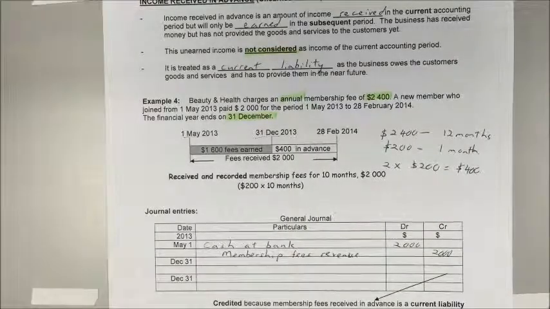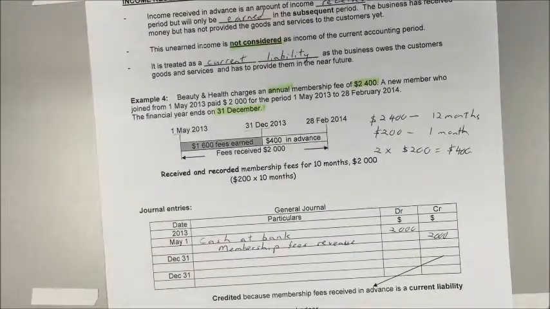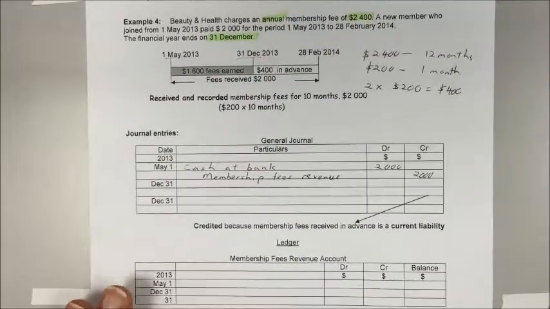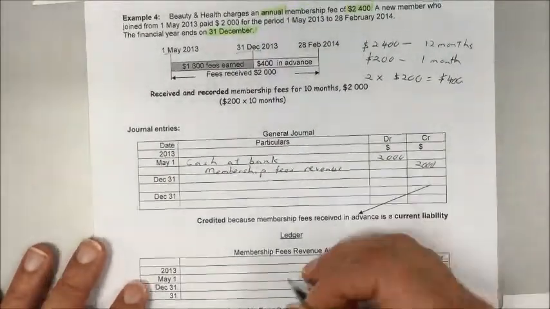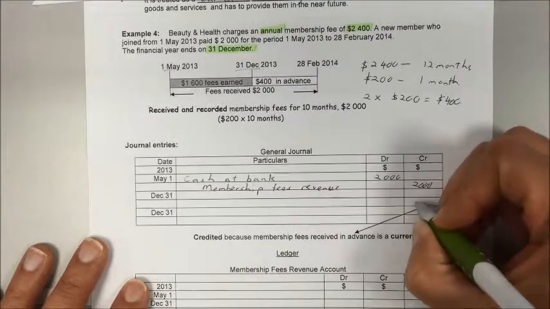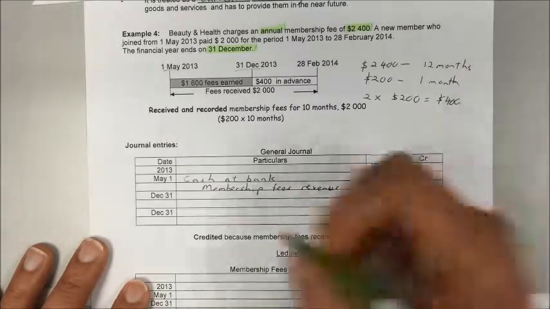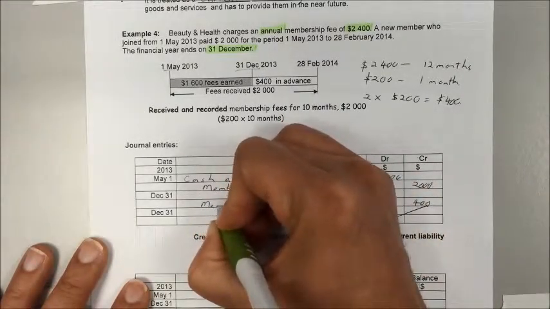We also mentioned earlier that income received in advance is a current liability. Now for liability, credit is plus, debit is minus. So in order to increase the amount for membership fees received in advance, we will credit the amount for $400. So we credit $400 membership fees received in advance.